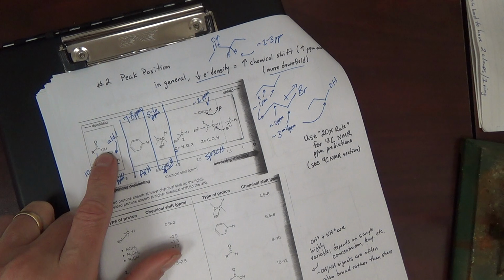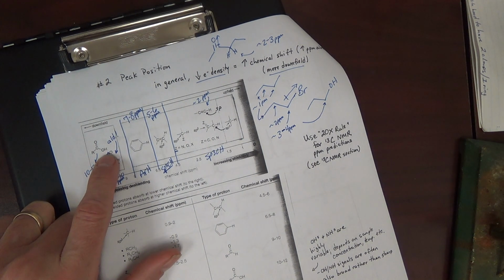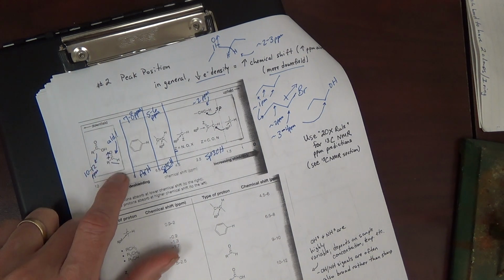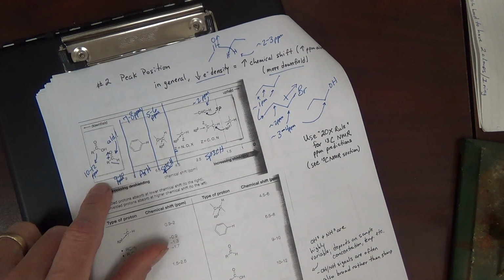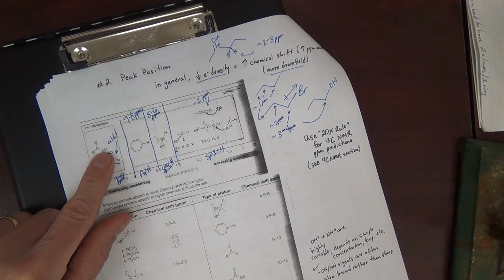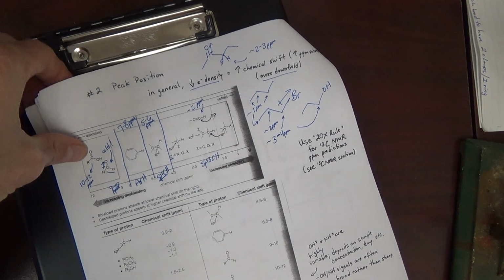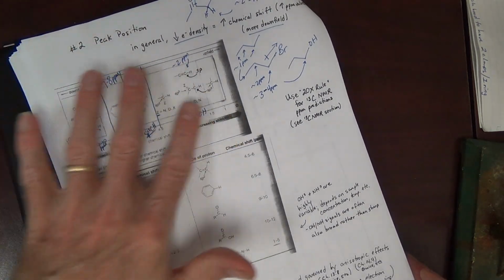When H's are on oxygens or nitrogens, the peak position can actually vary somewhat. All right? And tables are a little bit less reliable, or they're going to give you a broader range. Carboxylic acids, though, I've seen something 14, 15 ppm, way downfield. Kind of odd. All right, that's the general range. Most protons are going to be those types.